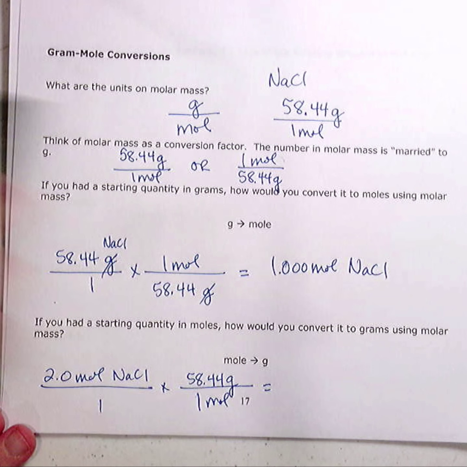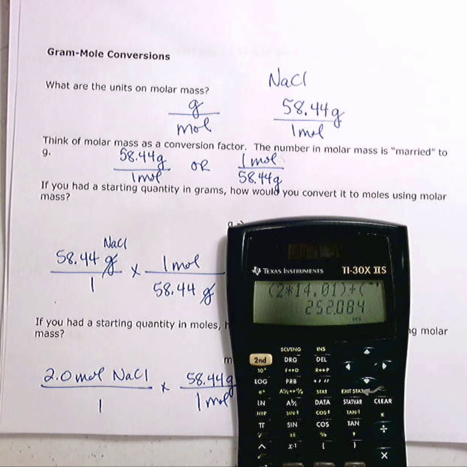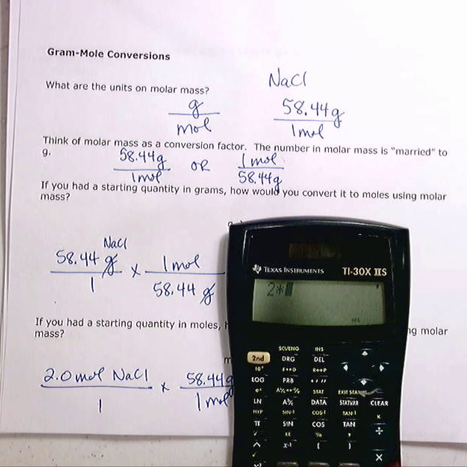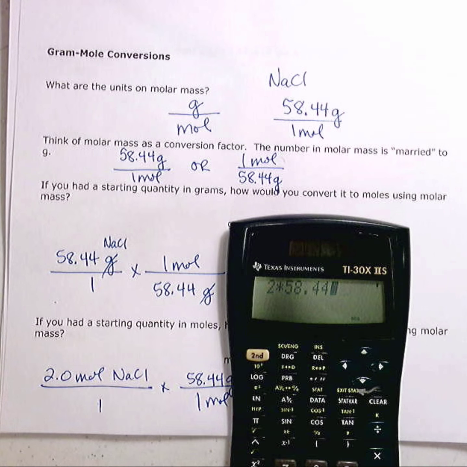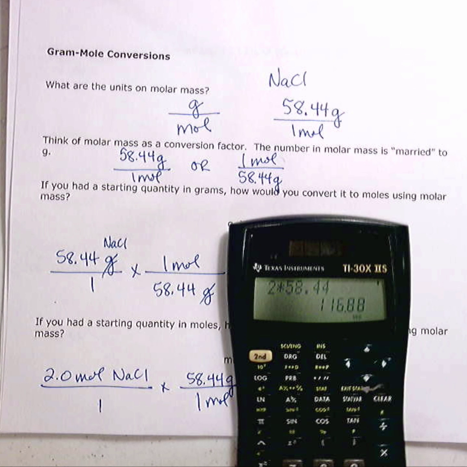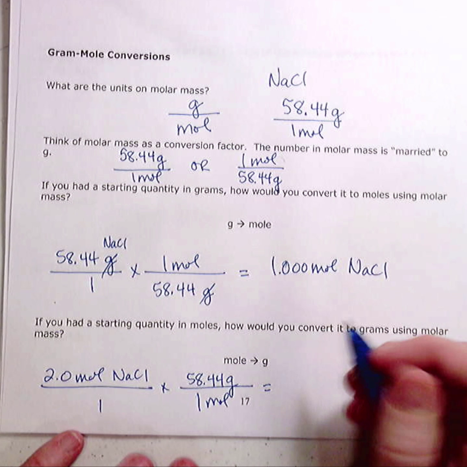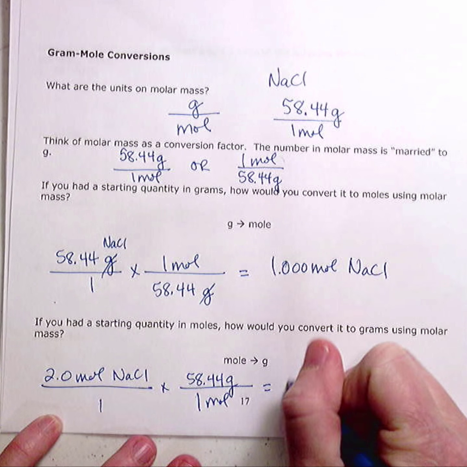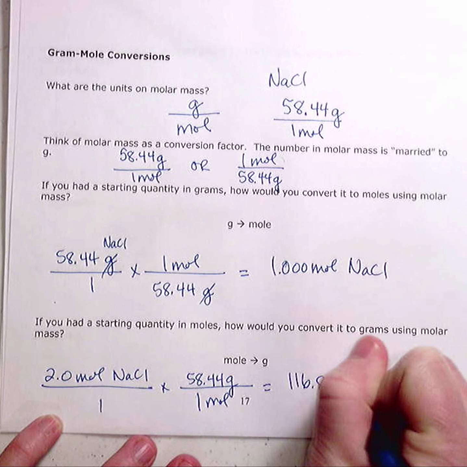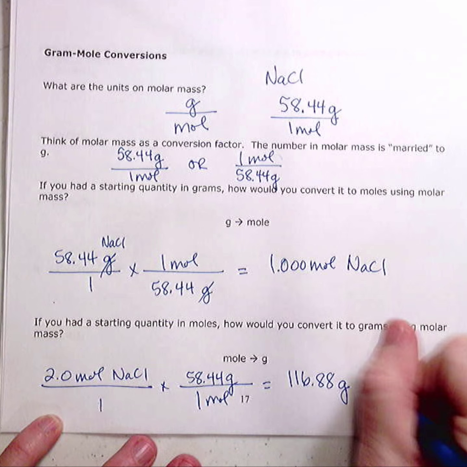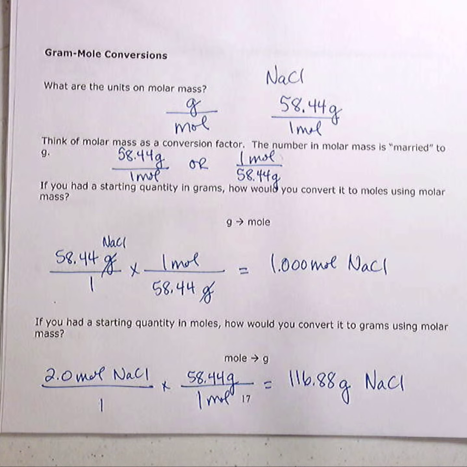So I would enter in my calculator 2 times 58.44, and we get 116.88 grams of NaCl.